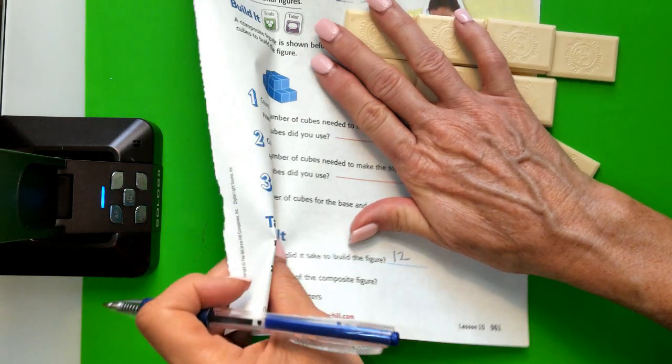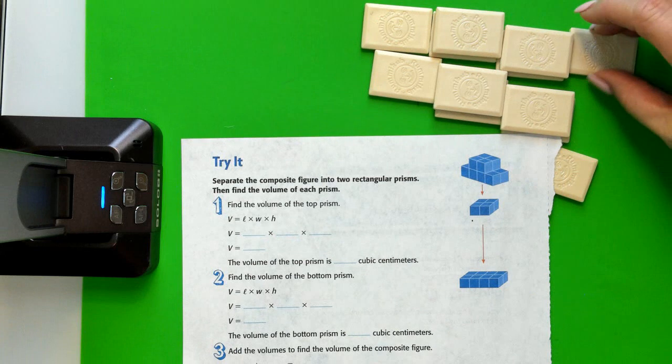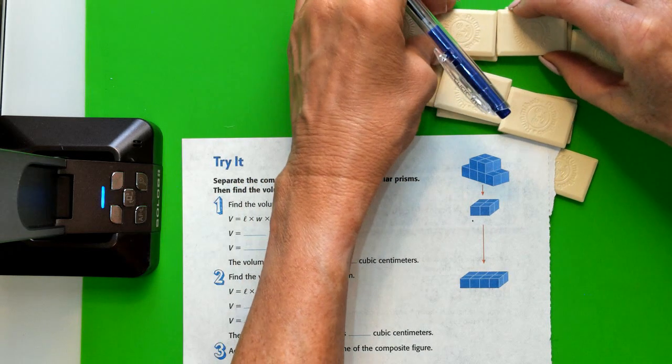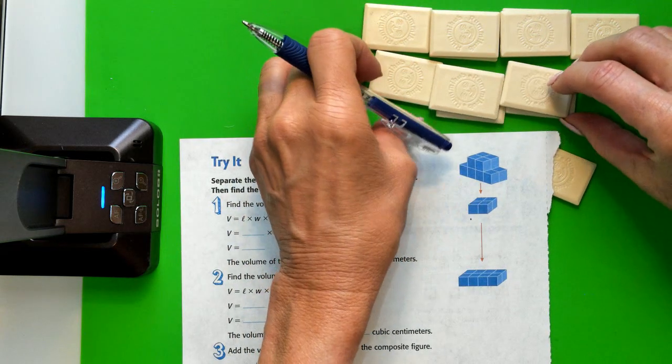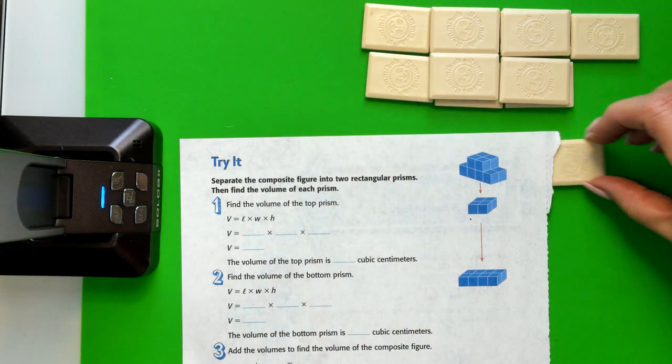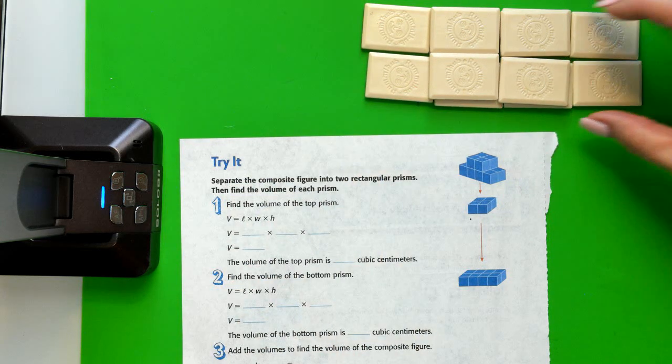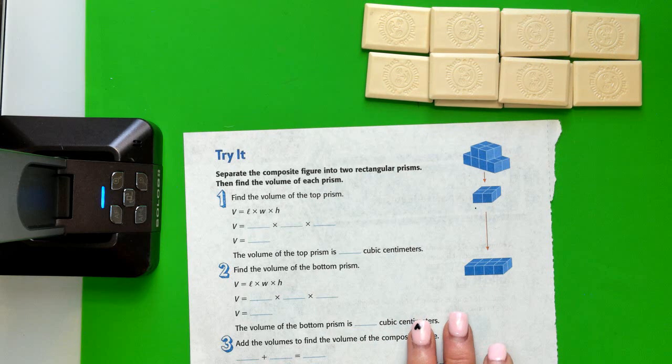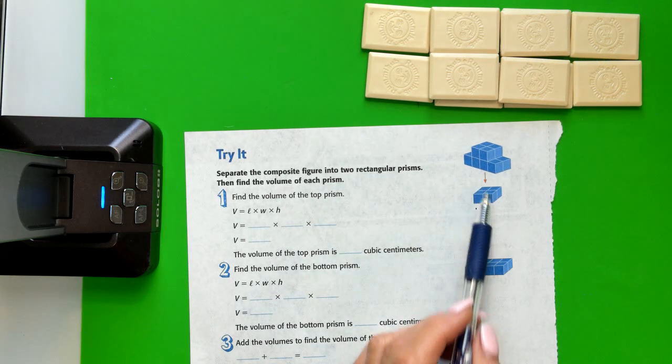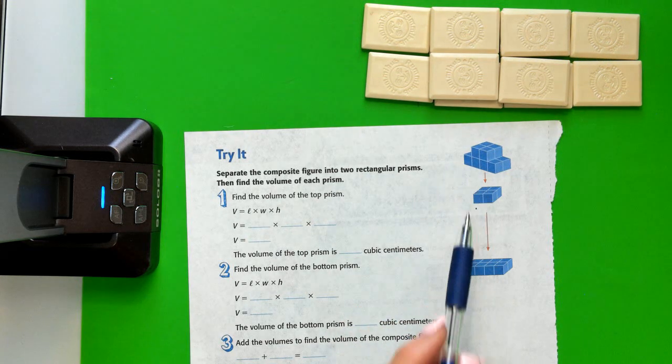Now, on the back side, it's going to tell us what to do when we have a composite shape. Okay, and they tell us to separate our shapes.